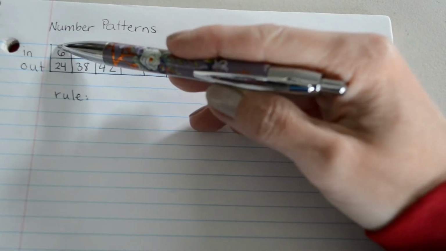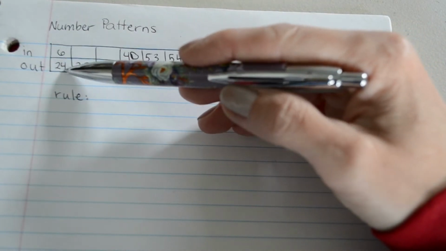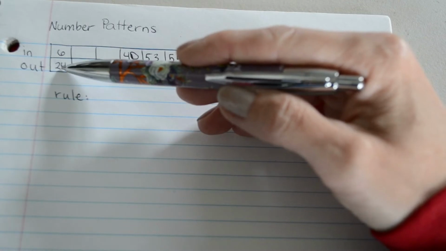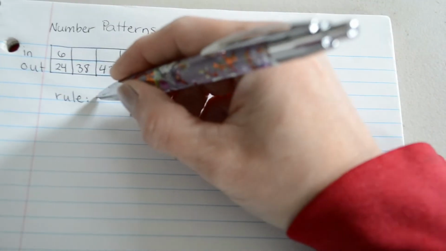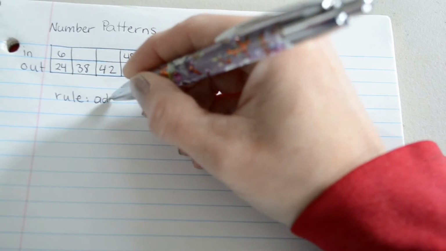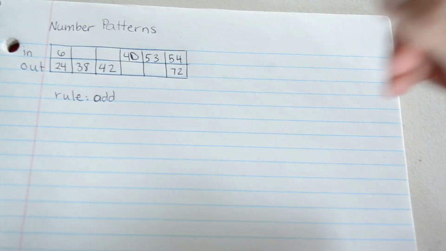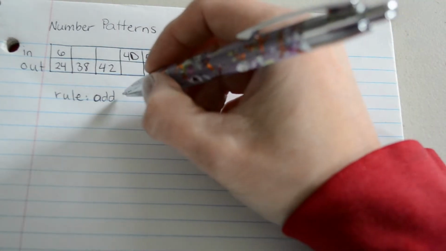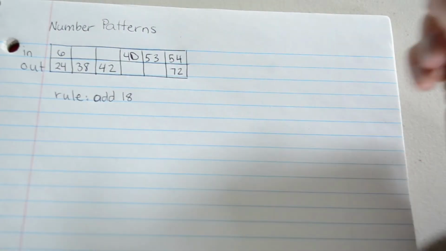I know since my input is smaller than my output, I have to add more numbers to get from the smaller number in the input to the bigger number. So I already know my rule is probably going to be adding. So I could say add 18 is my pattern rule.